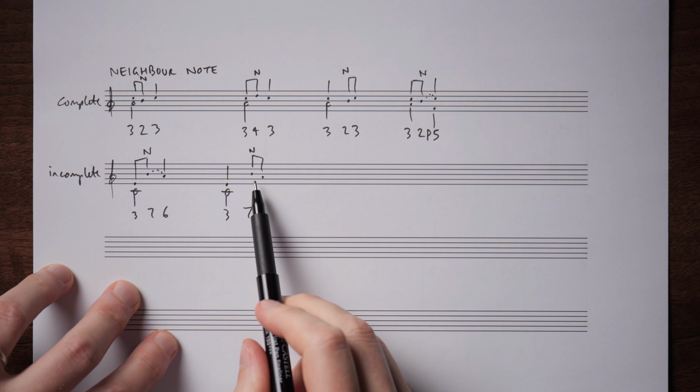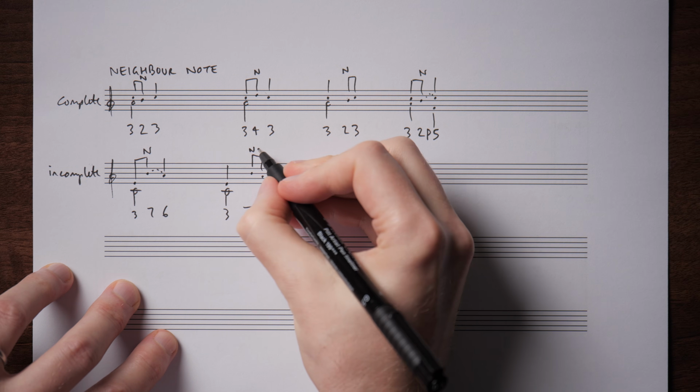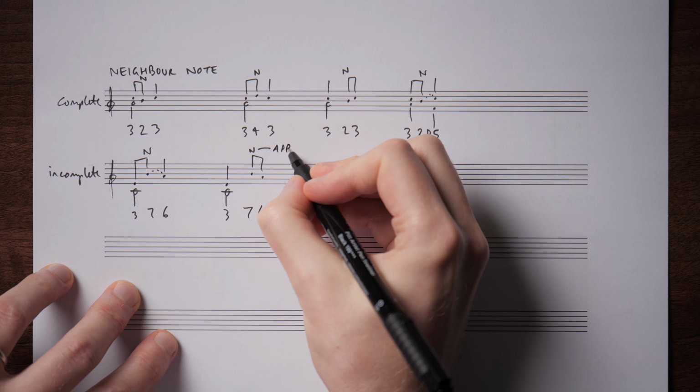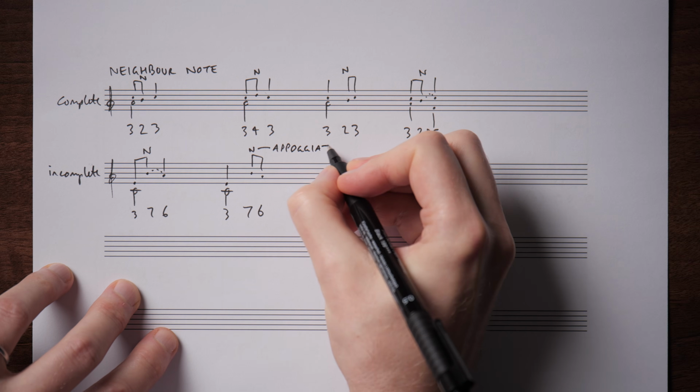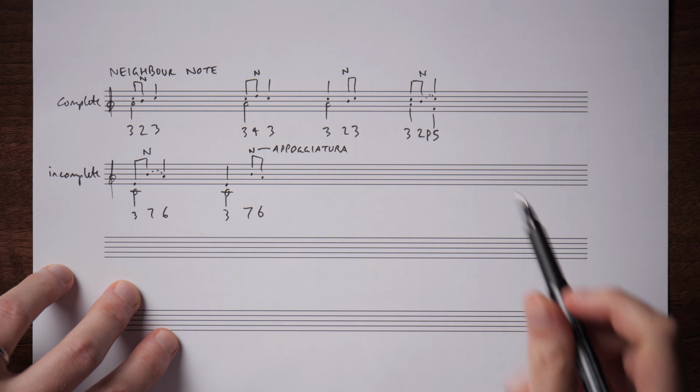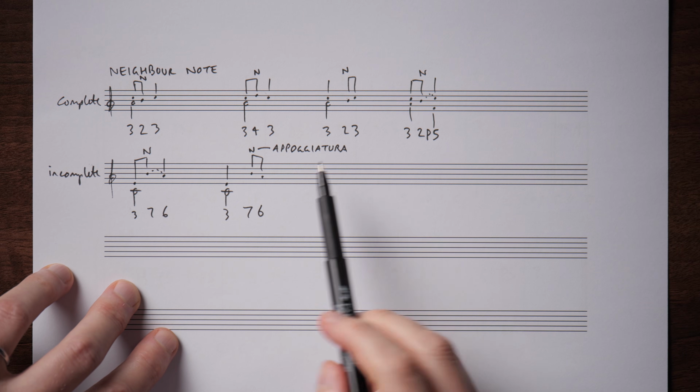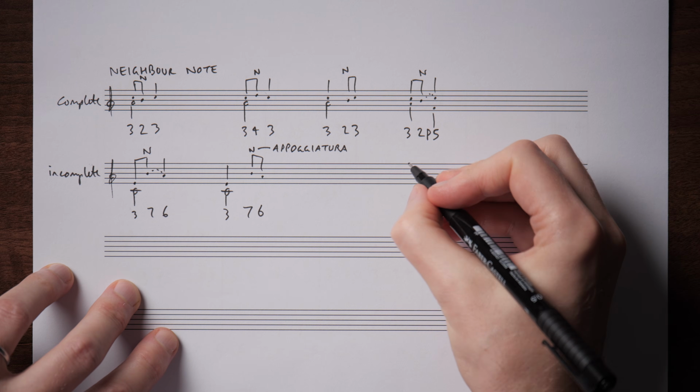Now it's an accented incomplete neighbour note, also known as an appoggiatura. But these aren't a typical feature of chorales, so best not to use appoggiatura.